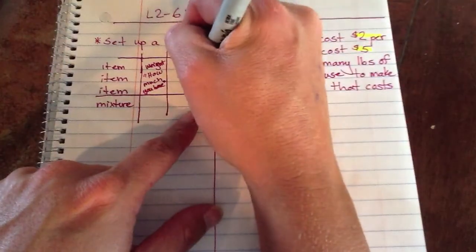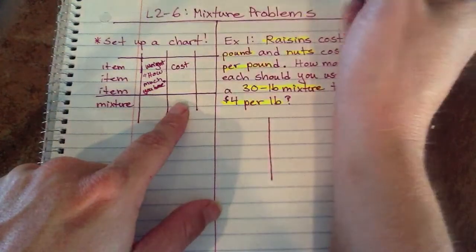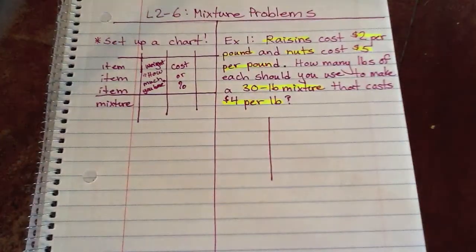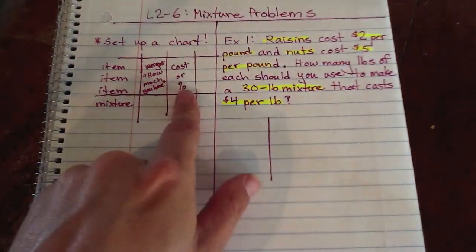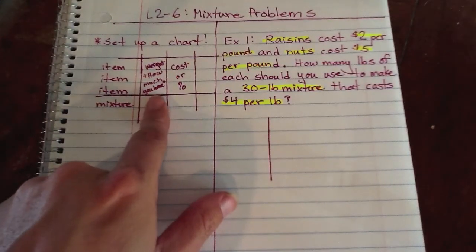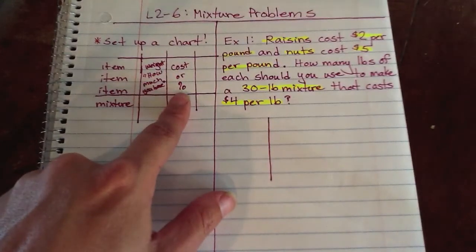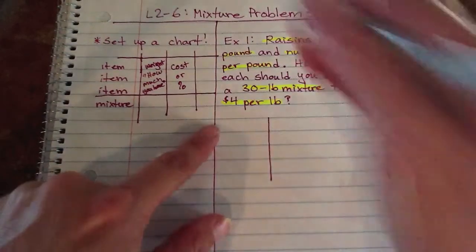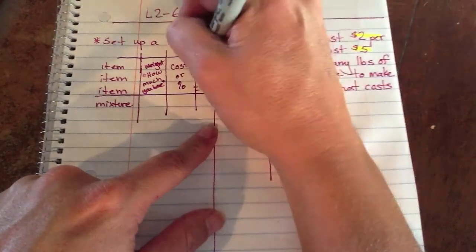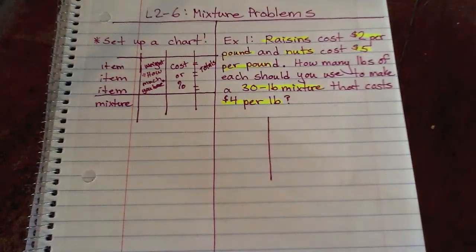Here, you're actually going to be writing in the cost, how much it's worth. And I'm going to go ahead and put "or percent" here, because the other kind you're going to see is a percent. So you're always going to be talking about the weight or the volume or how much of it there is, and then you're going to be talking about the cost or the percent of it. And then here you're going to have your totals, equals, equals, equals. And we'll talk about what to do with those totals.